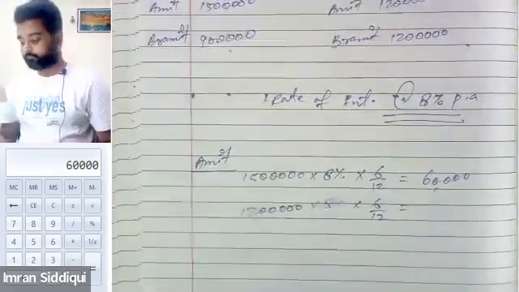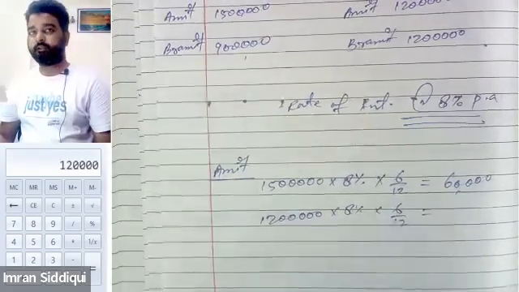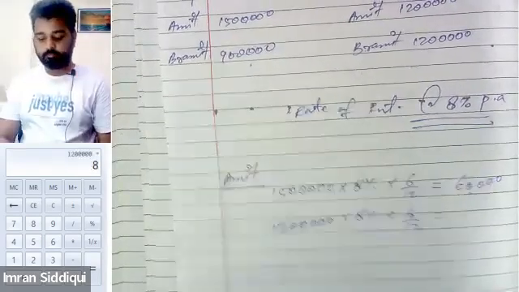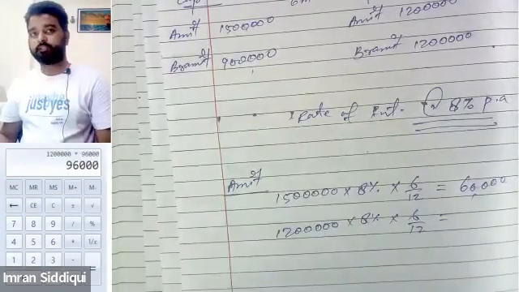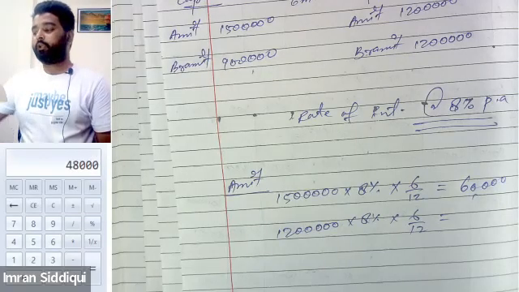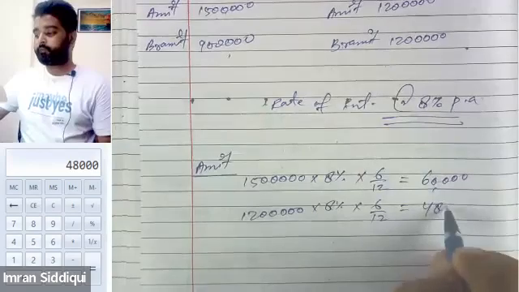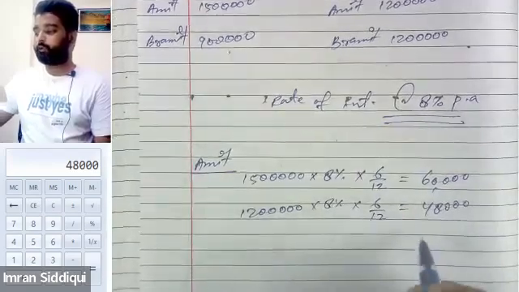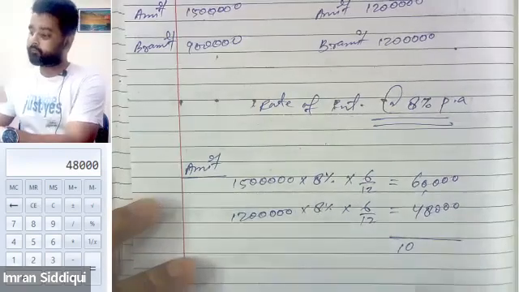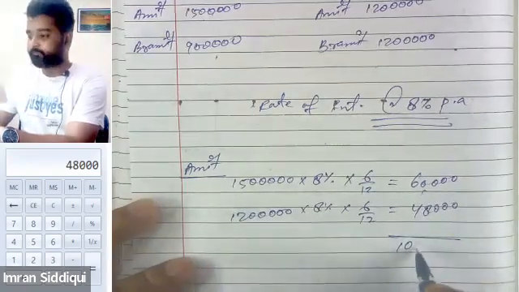And 12 lakh into 8% is 96,000. 96,000 divided by 12 into 6 is 48,000. So the total amount of interest payable to Mr. Amit will be 1,08,000.